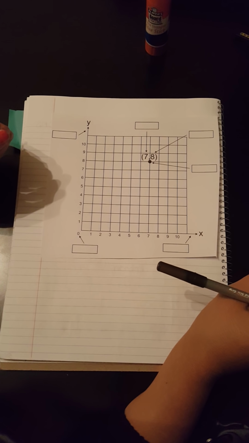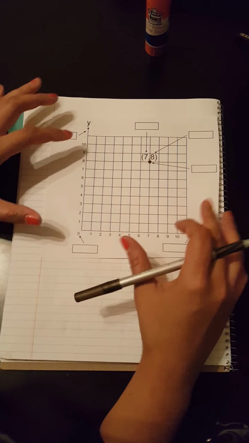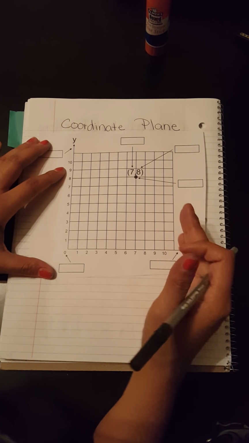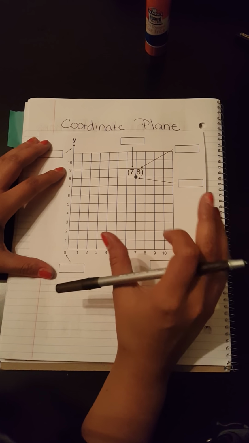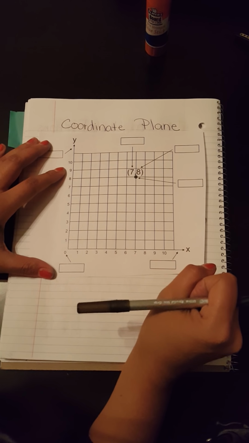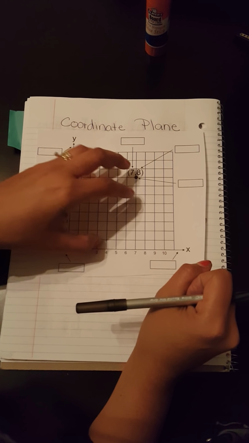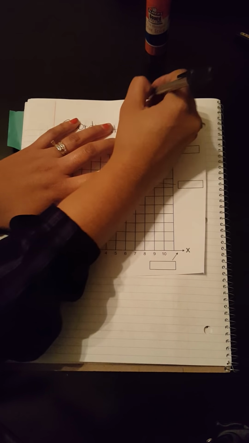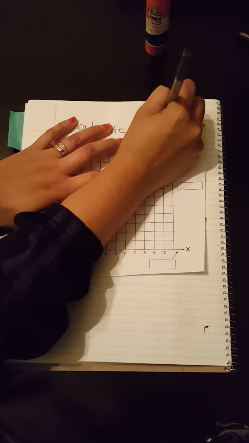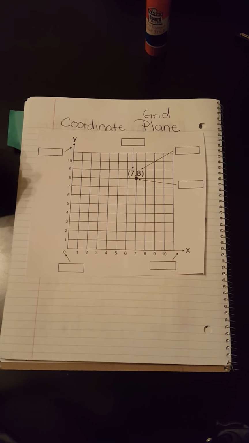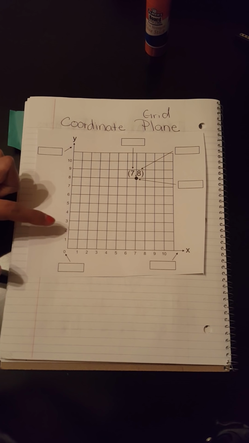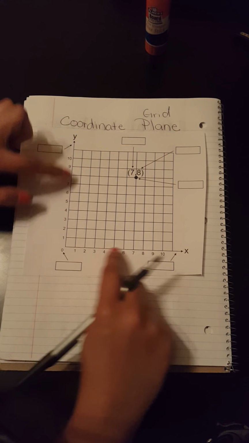Like I already mentioned, boys and girls, all of this together is called the coordinate grid, the coordinate plane. Grid and plane are words that you'll hear back and forth, but they both mean the same thing. So this is the coordinate plane, or sometimes they'll use the word grid. Both words are used interchangeably. The coordinate plane or the coordinate grid is made up of 2 lines.